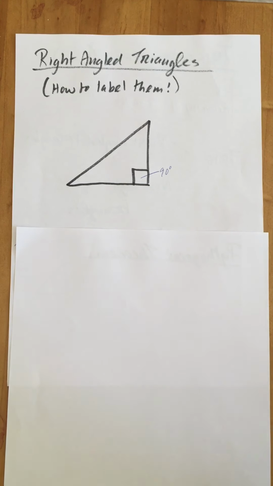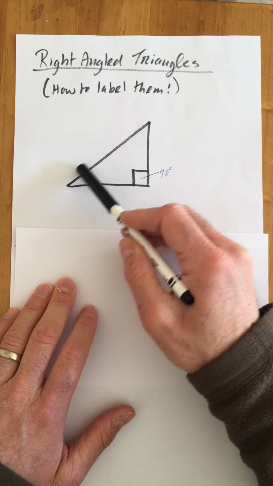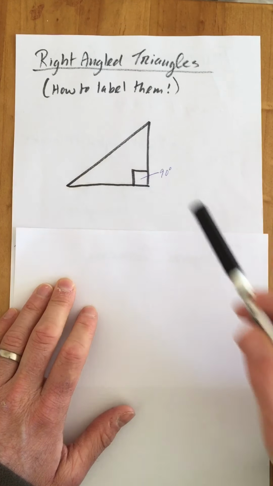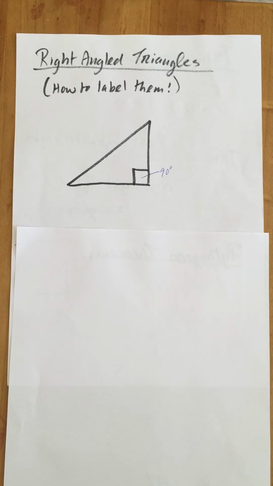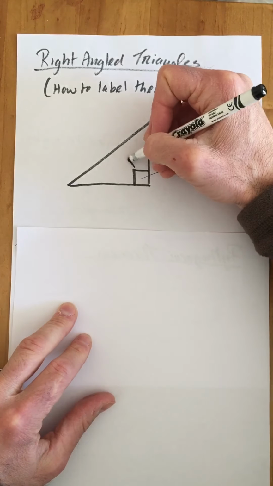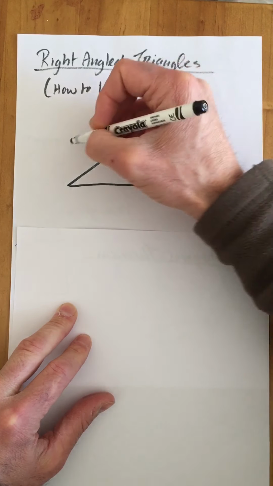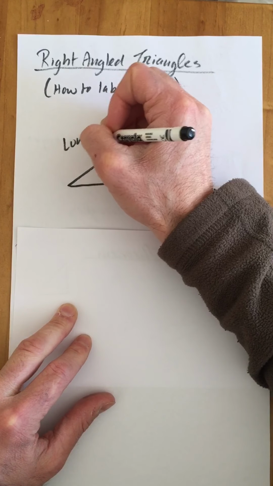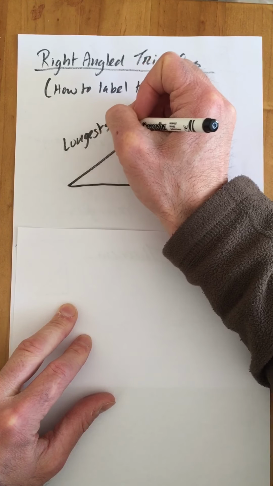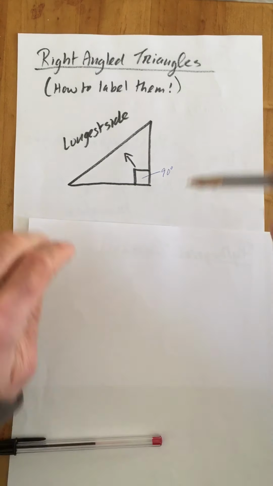Now, if I was to ask you which side, without even measuring, but just looking, the bottom, the right, or the slanty one, which of those three sides do you think is the longest side of a triangle? Well, it turns out that the longest side is always straight across from the 90 degrees. The longest side has a fancy name in maths. The longest side is called the hypotenuse.